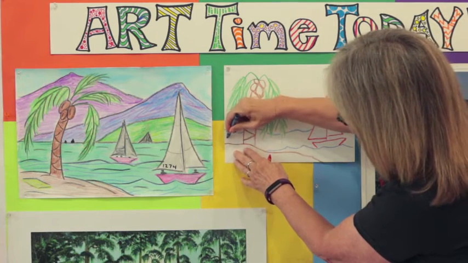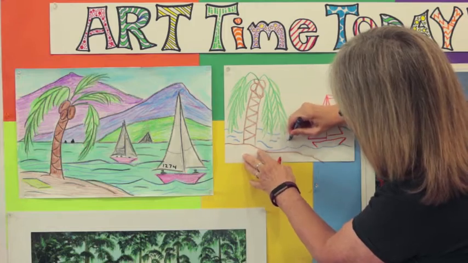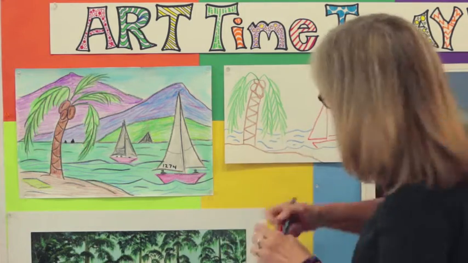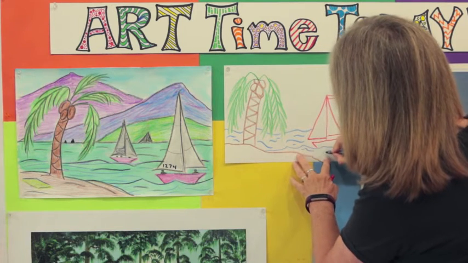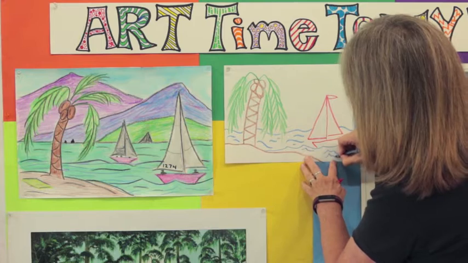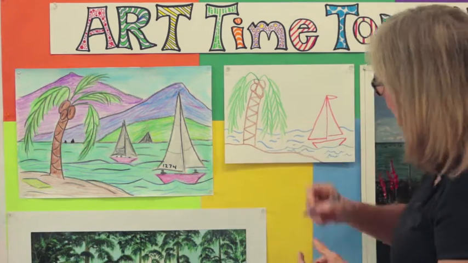You can go back now and add a few little wavy lines. Kind of adds the texture in there to make it look like the water might be a little bit rough. Same thing down here. You can make it so that it looks like the water is rough. And I'm going to paint this in a minute, and that'll look cool that way.